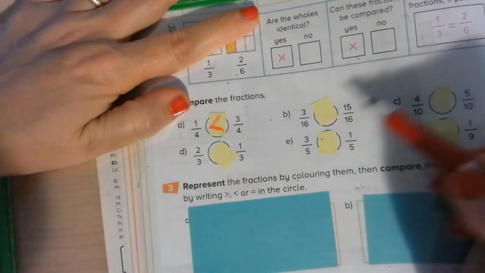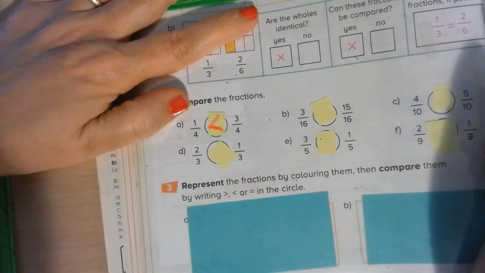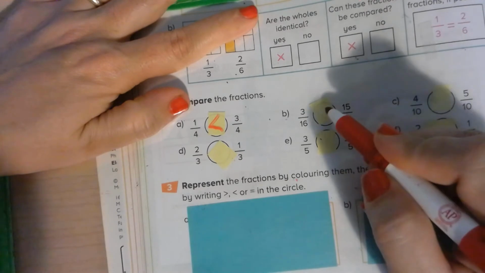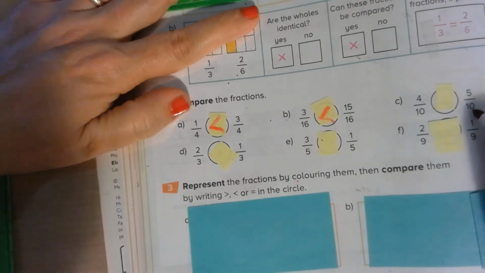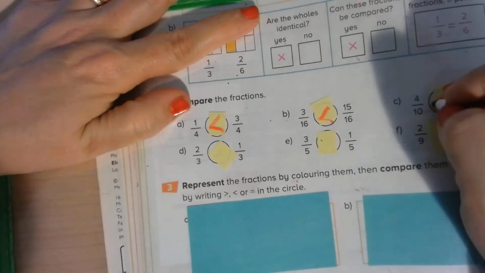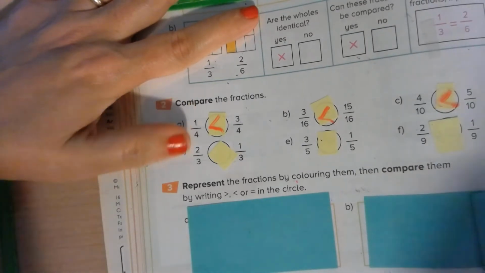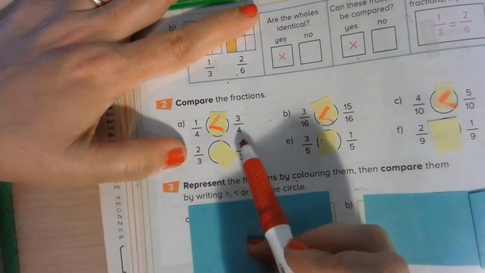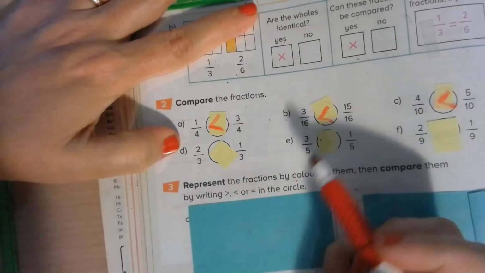3/16 is less than, equal to, or greater than 15/16. It's less than. What about 4/10 and 5/10? Because they have the same denominator, all you have to do is compare the 4 and the 5. So 4 is less than 5. I hope that makes sense to you. 2/3 is greater than or less than or equal to 1/3.